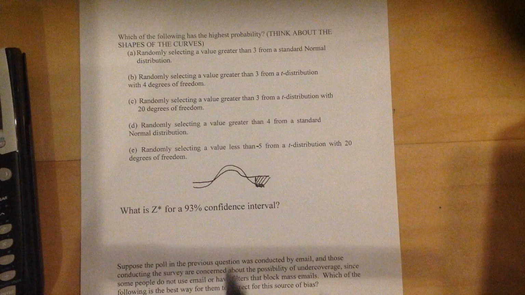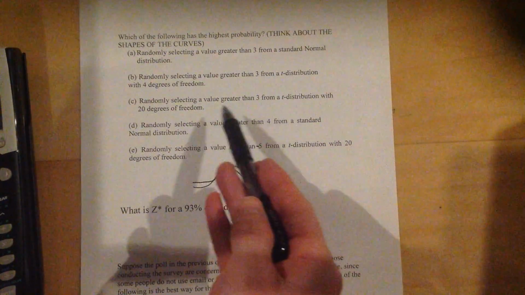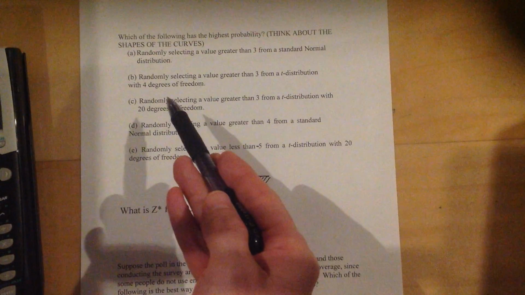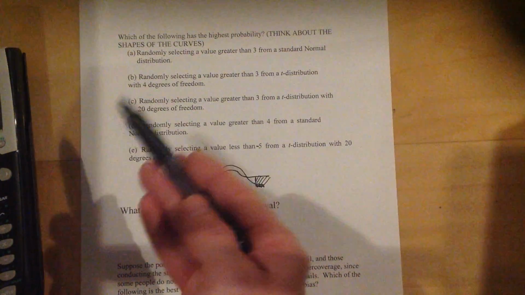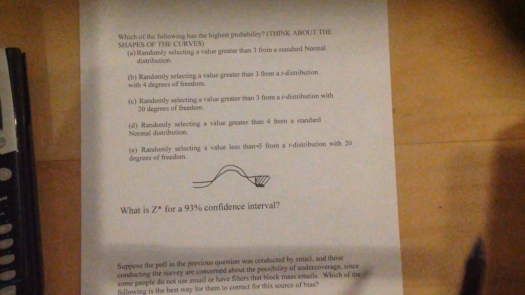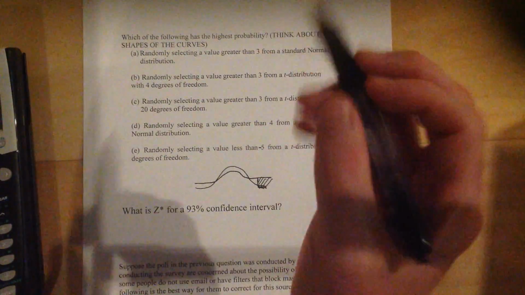Now, if we're looking at A, B, and C, they all say a value greater than 3. It's going to be the one with the fewest degrees of freedom, because the fewer the degrees of freedom, the fatter the tails, which means you have more area to the right of that 3 there. So that would be this choice right here.